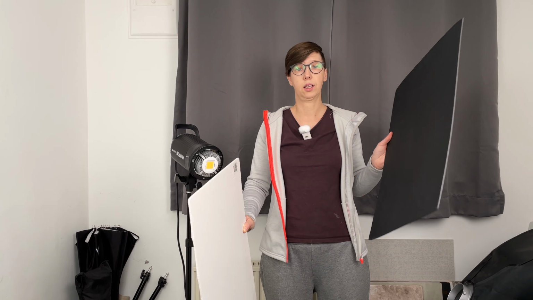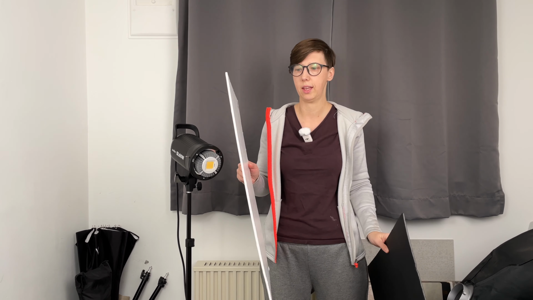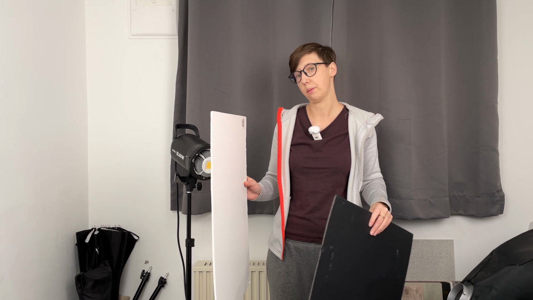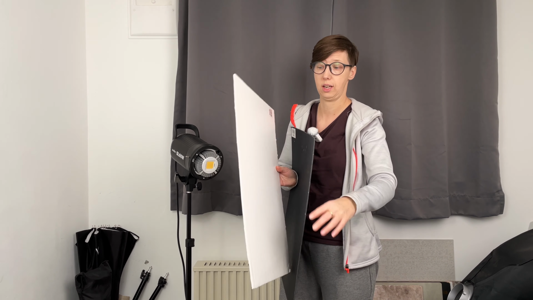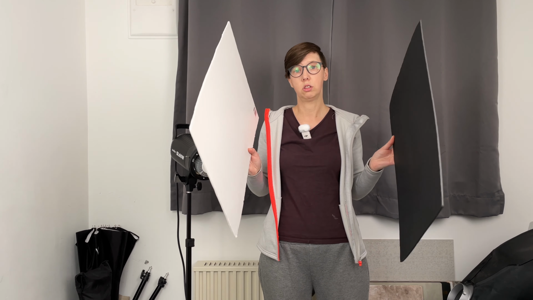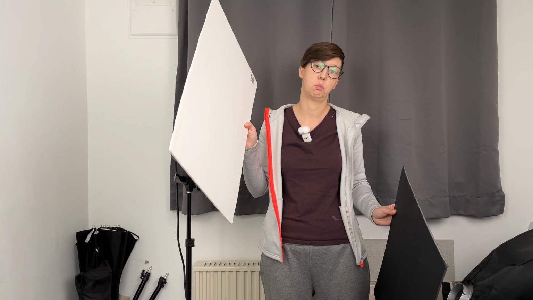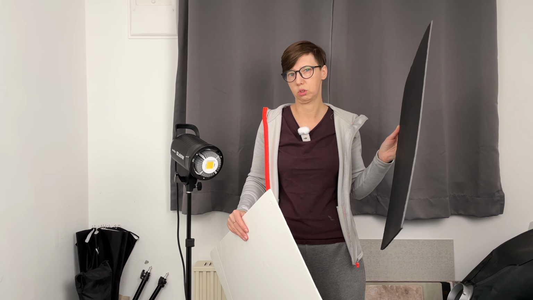Another thing you will need to control your lights is a bounce card. You can have two different bounce cards, white and black. Black makes stronger shadows and blocks the light, but white works like that umbrella, bouncing your light onto your product. You really will need this to control the light and shadows. With white you make your photo brighter, with black more dark and more shadows.